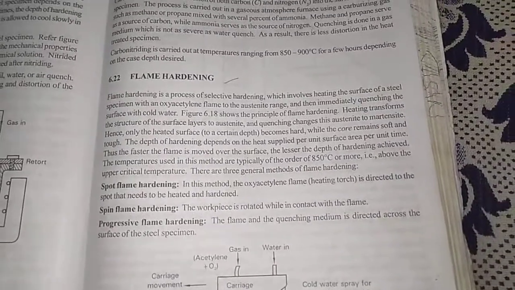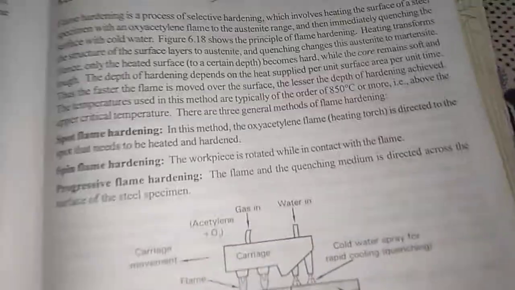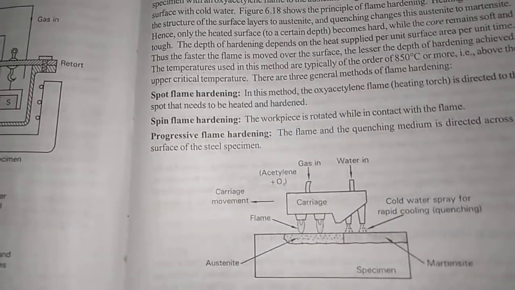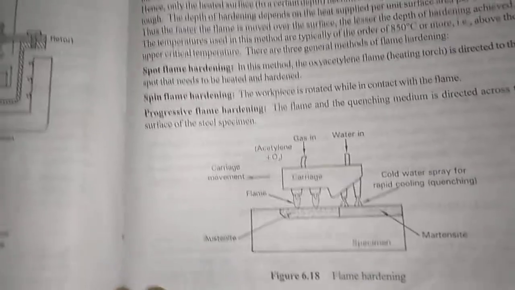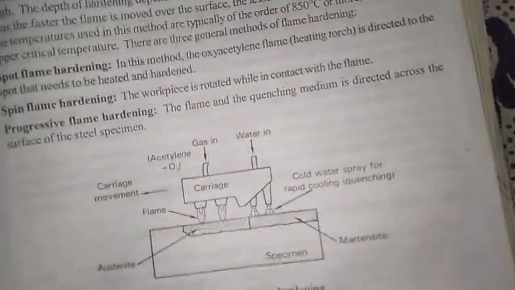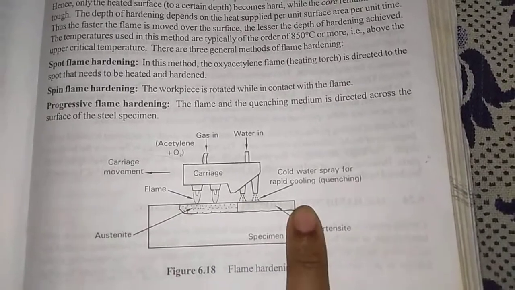Okay, so flame hardening. What happens in flame hardening? It's a selective hardening, as I told you. So localized hardening, only a particular part of the surface, not the entire surface, only a certain region of the surface is hardened, and flame hardening means we are using flame for the hardening to happen. Now what flame are we using? It is oxyacetylene flame.